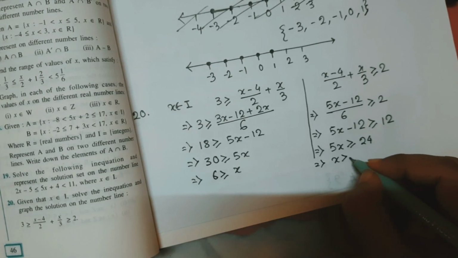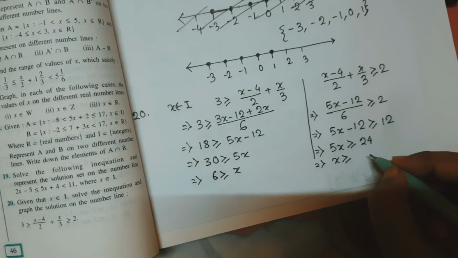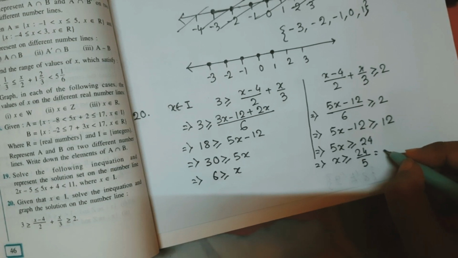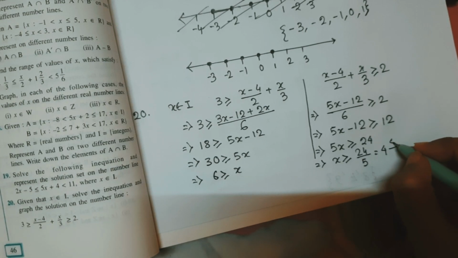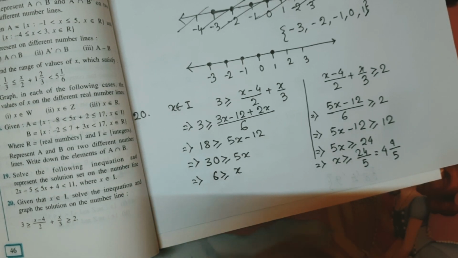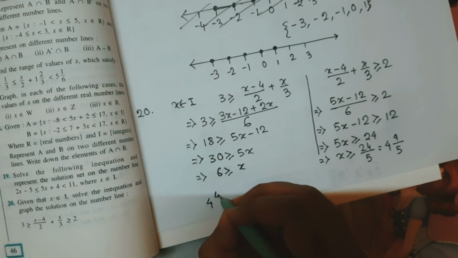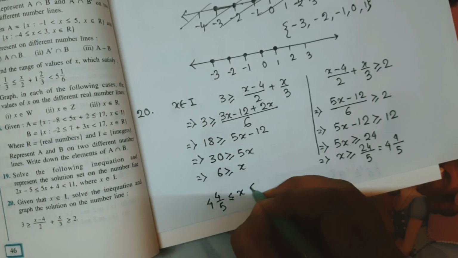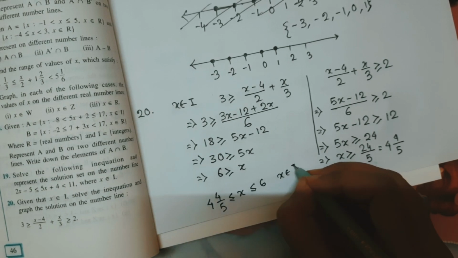So x is greater than or equal to 24 by 5. That means 4 and a 4 by 5. So 4 and a 4 by 5 is less than or equal to x, less than or equal to 6, and x belongs to I.